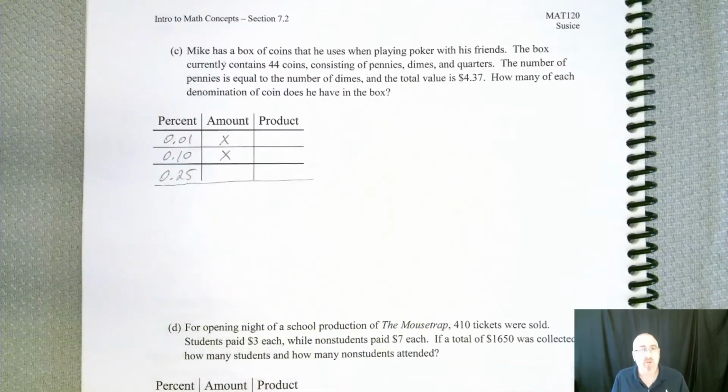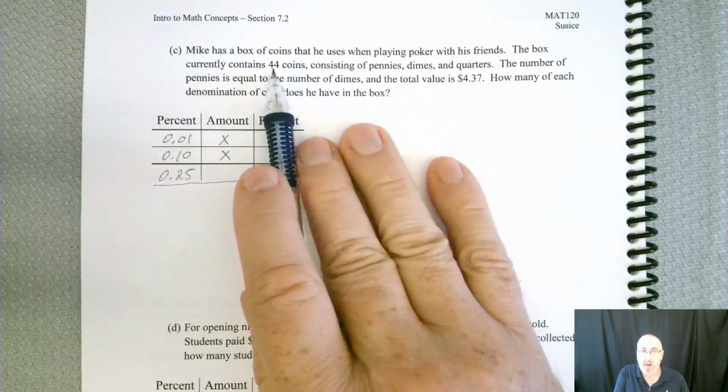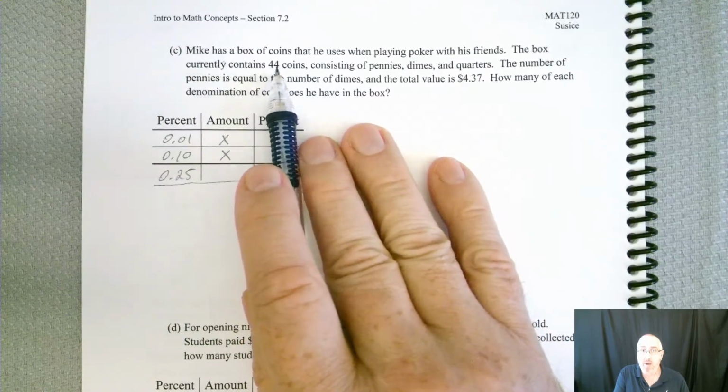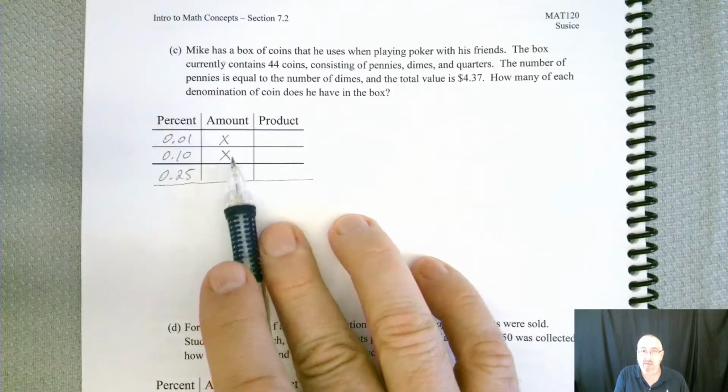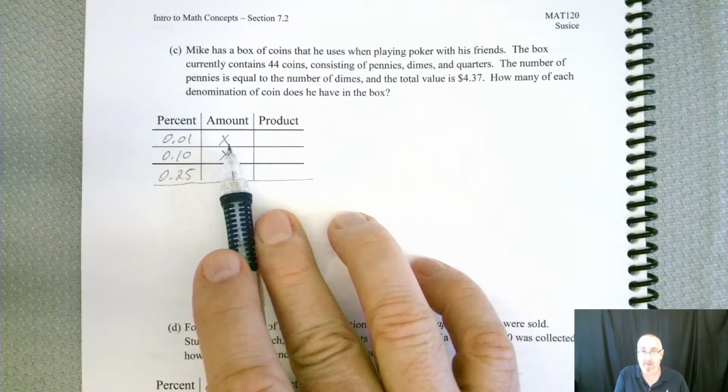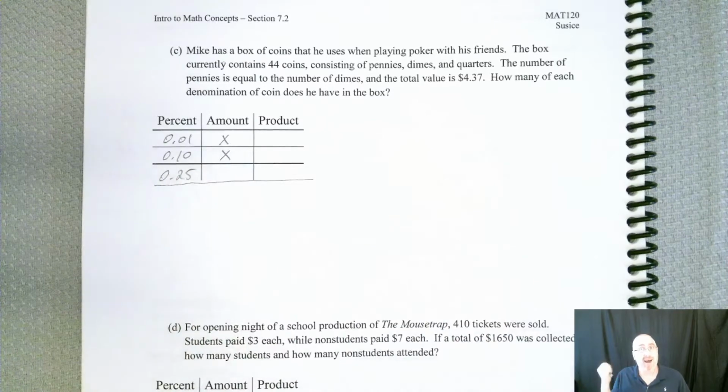But now comes the tricky one. So what about the quarters? I can't say X for quarters. I got to say something different. But look at what we got. We got a total of 44 coins. I've already allocated X dimes and X pennies from that. So I have to take those out of that total.